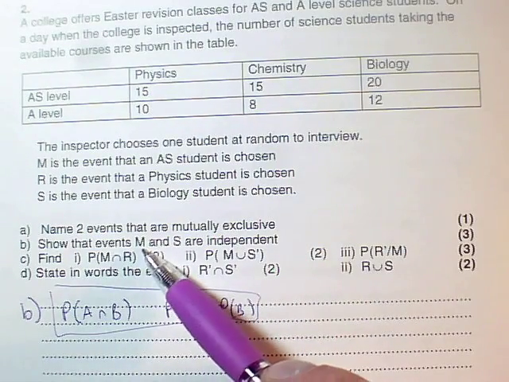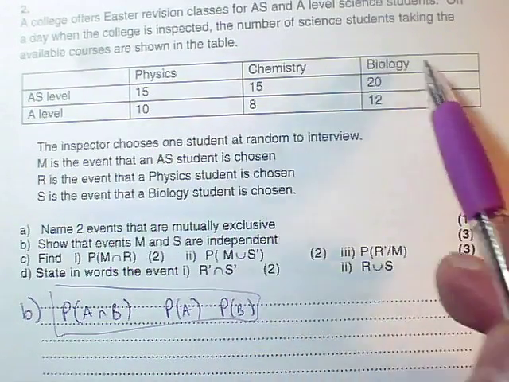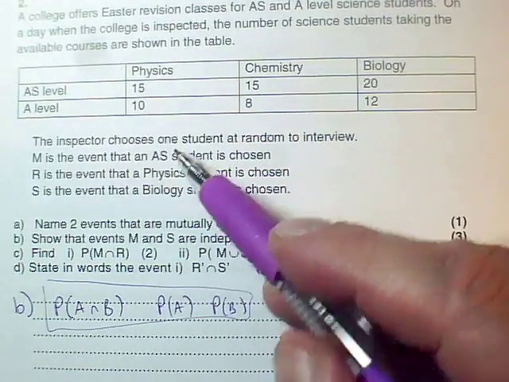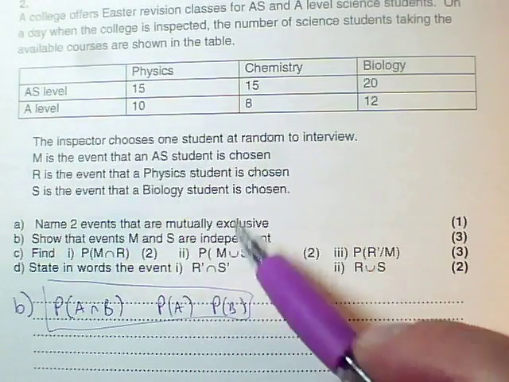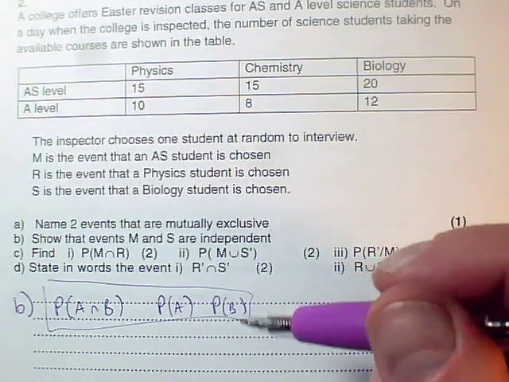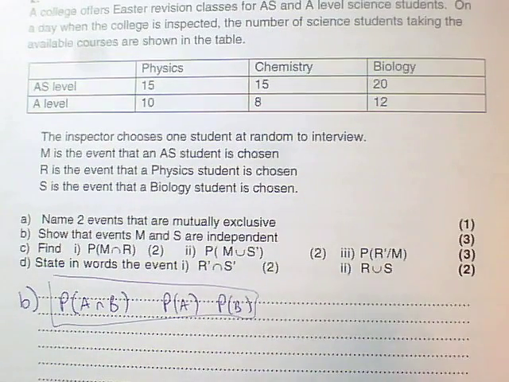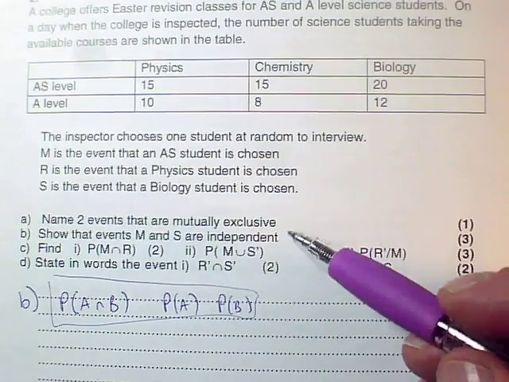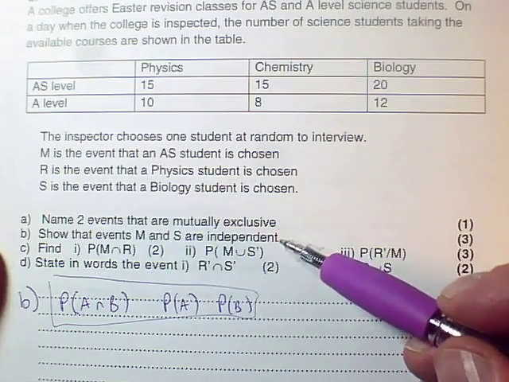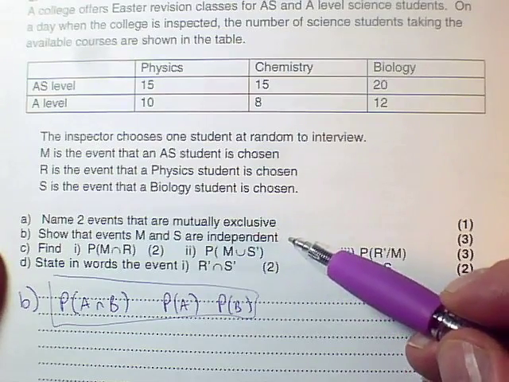So for example, you're going to need the probability of M. So if M is the event that it is an AS student, you can use this table of values, don't forget to put the totals on, to find out the probability that it is an AS student, and that will give you the probability of M. Similarly for the other ones you need, and then you need to test whether the rule that you multiply two probabilities to get the other one is true or not. If it turns out to be true, they are independent. Otherwise they're not independent. Here we know that this rule should work, so you need to apply it and comment.